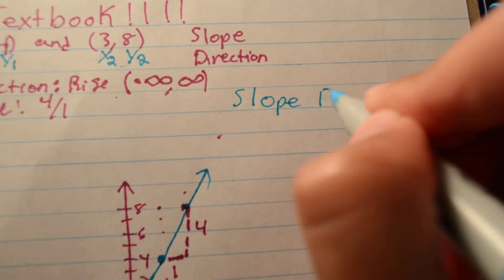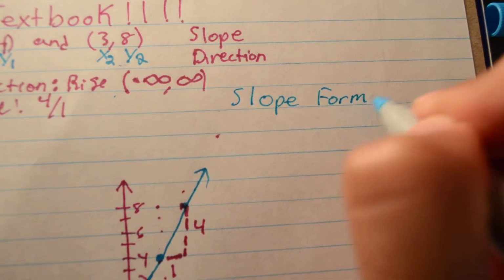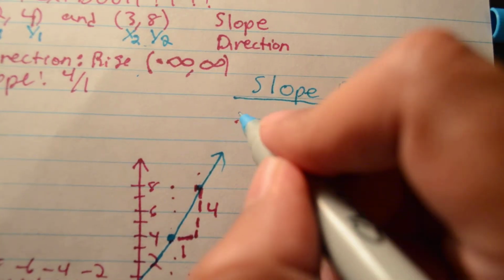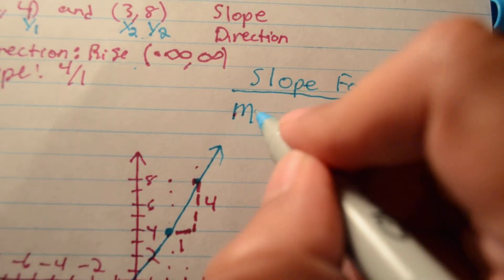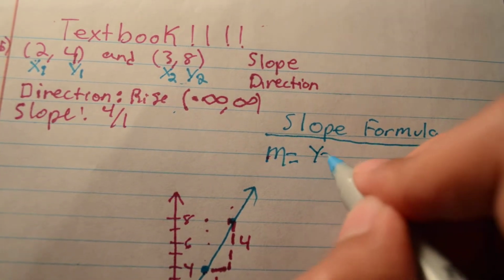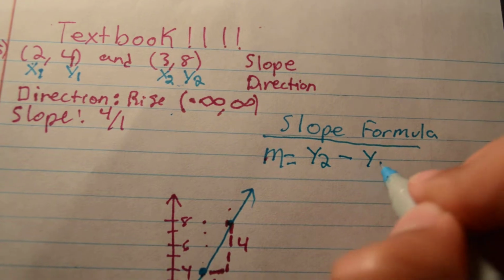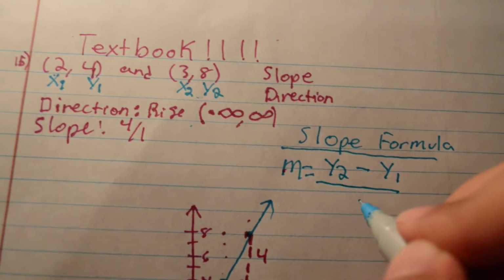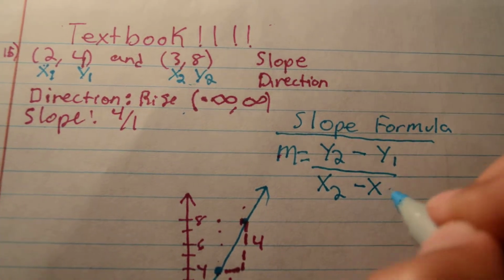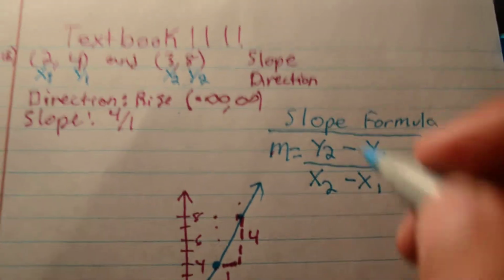Slope formula. Alright, this is the slope formula. It's going to be m, because remember m means slope. It's going to be y2 minus y1 over x2 minus x1, right? And all you have to do is just plug them into this.